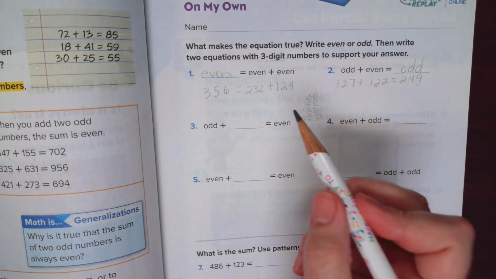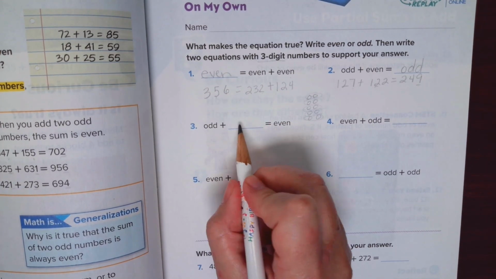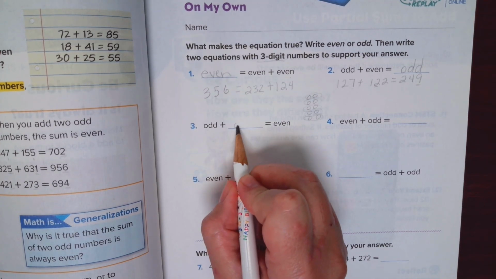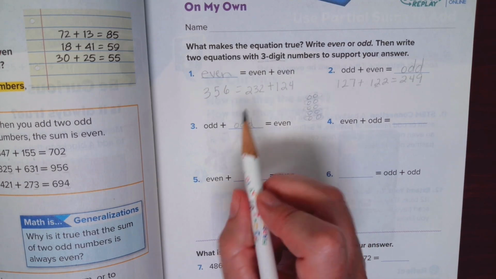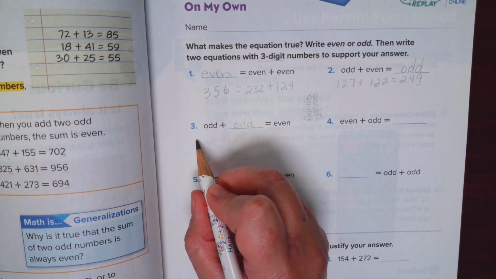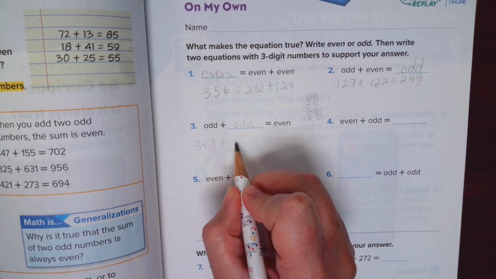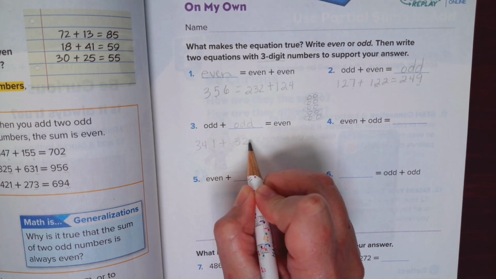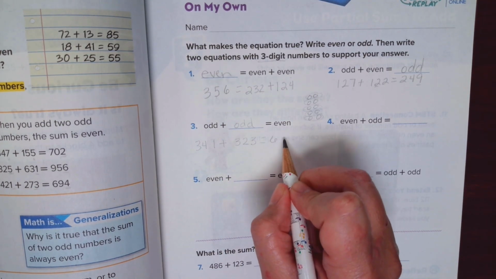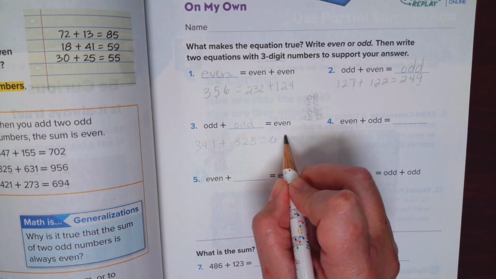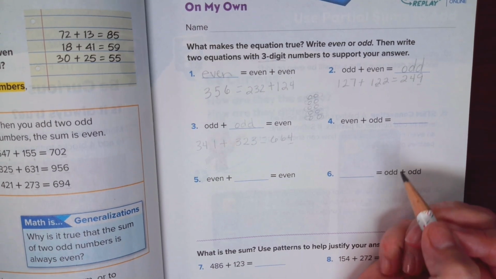So, now, if we have an odd plus a blank, it wants an even. So if we have an odd plus, he's got one left over, so we need another odd to make an even. Now remember, we have to have 3-digit numbers. So it's going to be something like 341 plus another odd, 323 equals 664. And see, it equals an even.